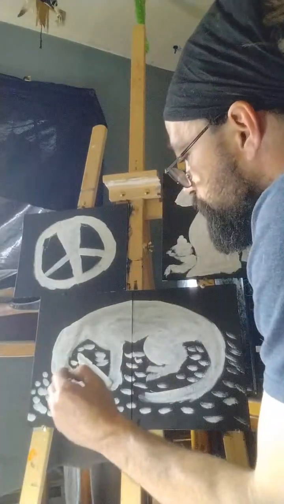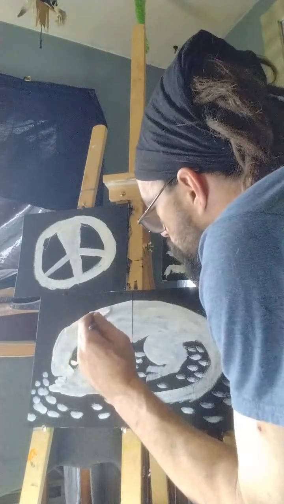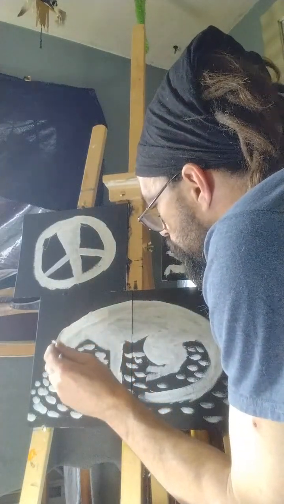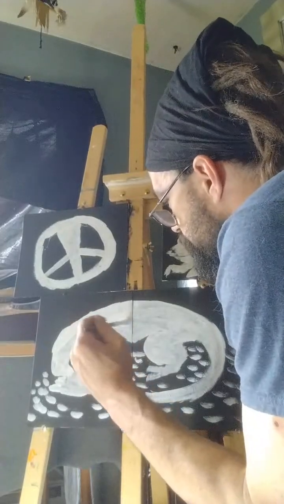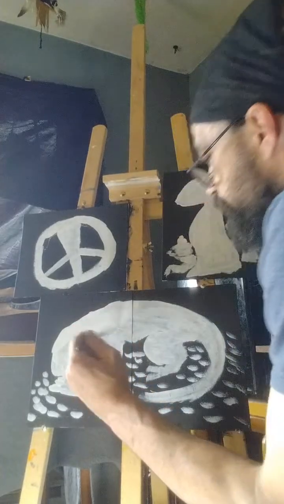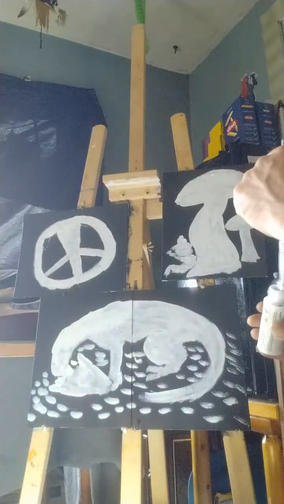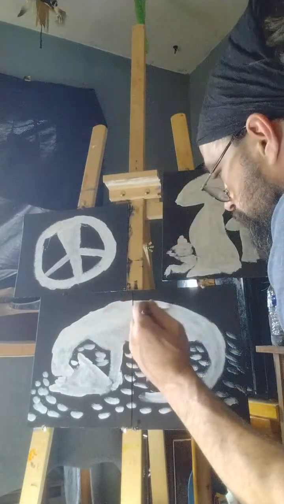Now that this is pretty dry, let's go back through and put another layer of white on it so it'll really jump out. We really don't want to leave ridges, especially with the gloss paint, which this is not, but still you'll get ridges on this stuff. If you have paint ridges, that'll make it textured in ways you don't want it textured sometimes.